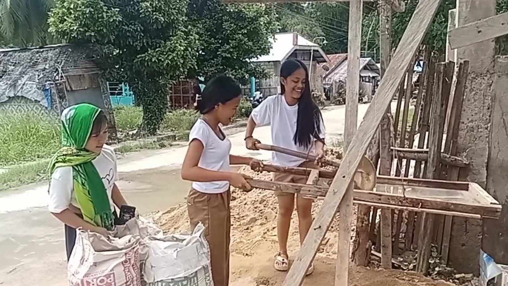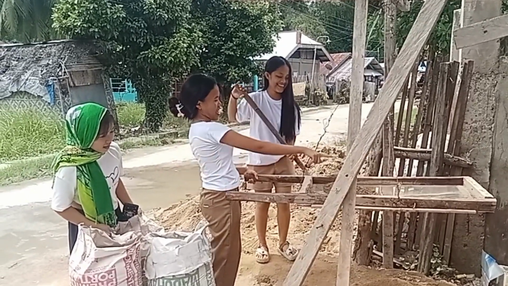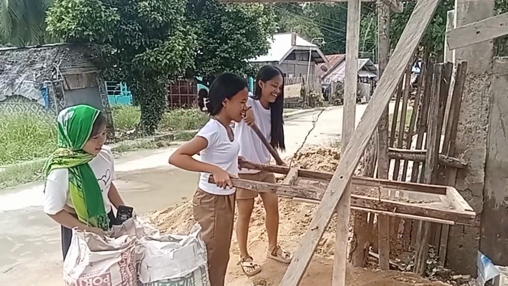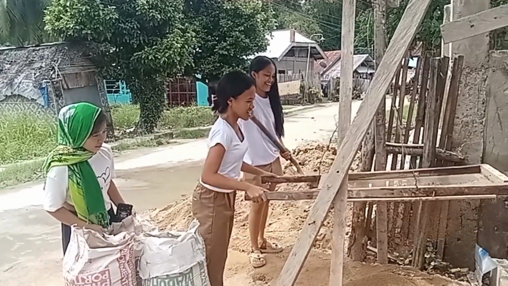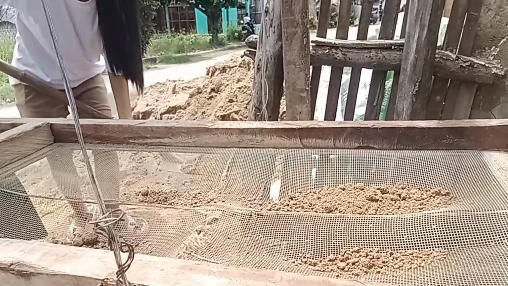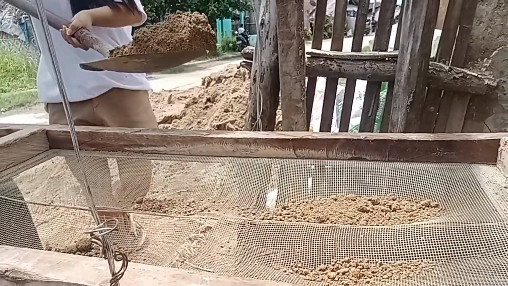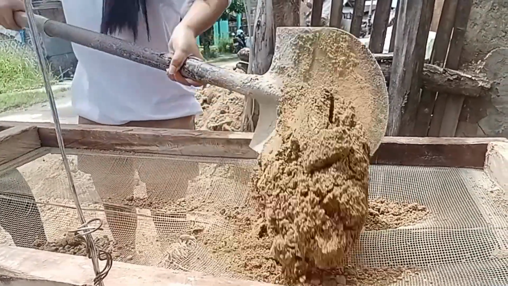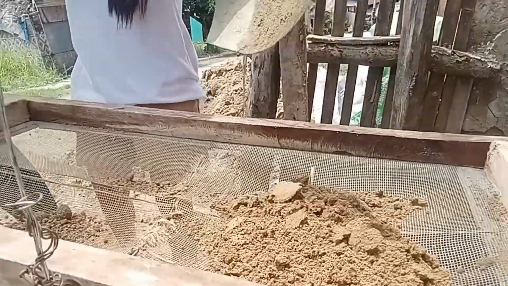First, place the sieve on top or hang the sieve. Second, pour the mixture of sand and gravel into the sieve. Third, shake the sieve gently. After shaking, we can observe that the smaller sand particles pass through the sieve while the larger gravel pieces remain on top.